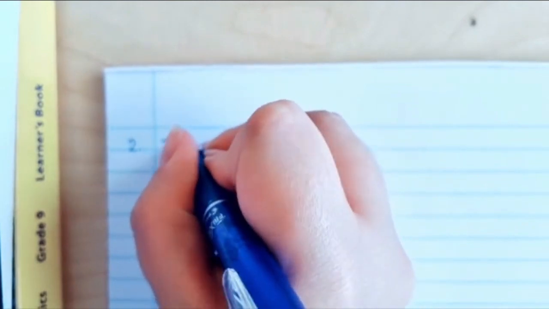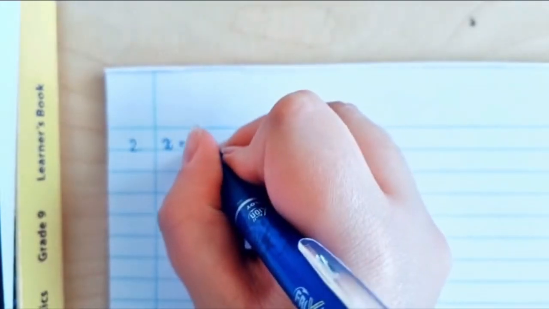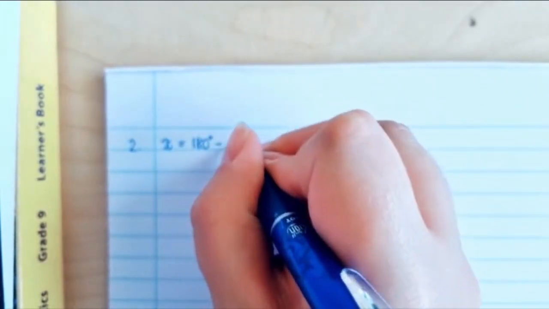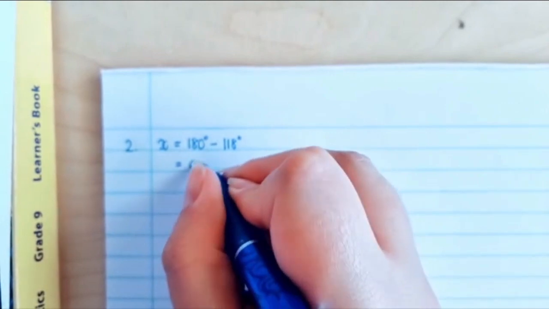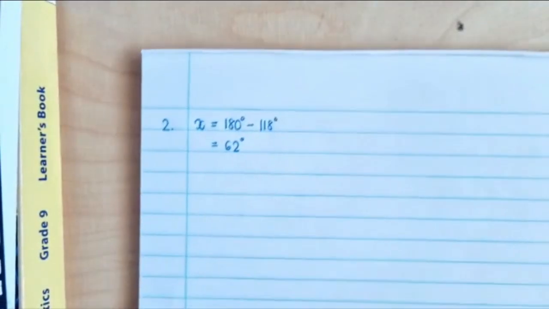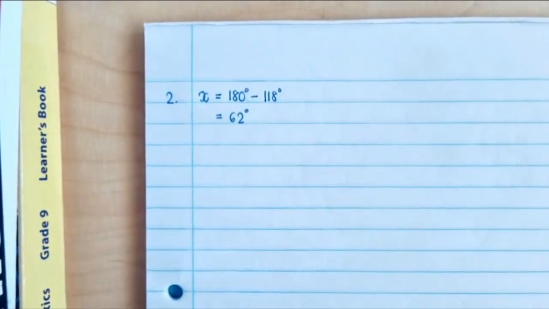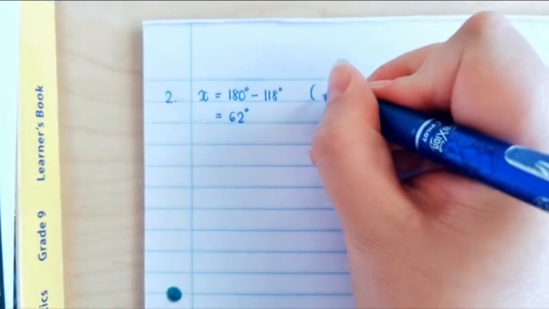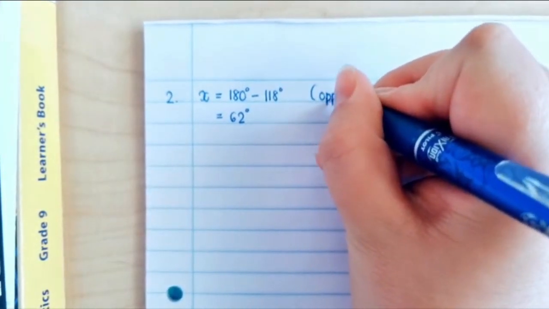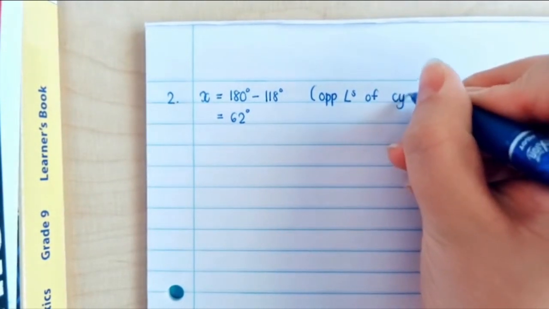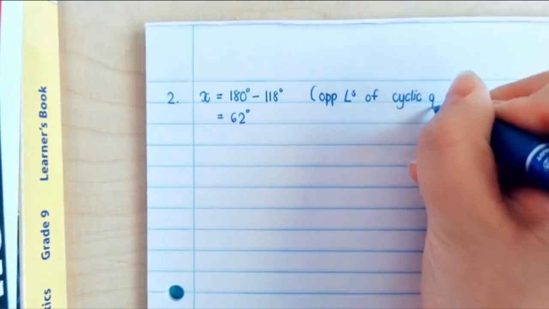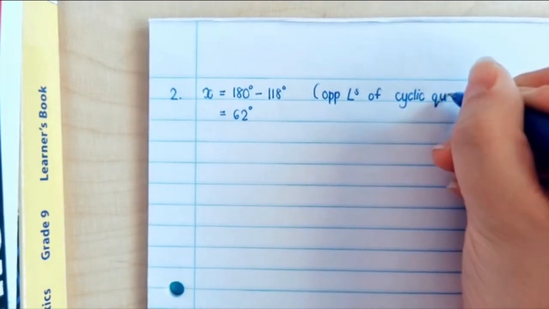So let me just write here, number 2, X is equal to 180 minus 118. You don't have to write that working down. It's fine. You can just write the answer actually. So X is then 62 degrees, which you can obviously calculate on the calculator if you want. The reason is very important, guys. Like I said already, opposite angles of cyclic quad.